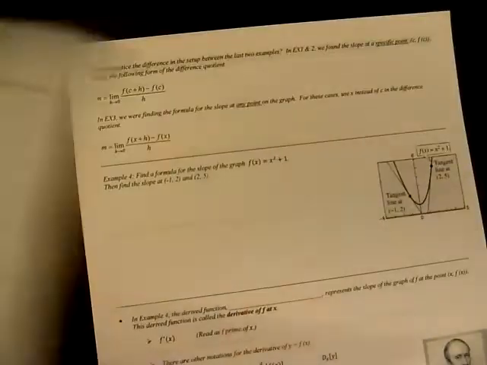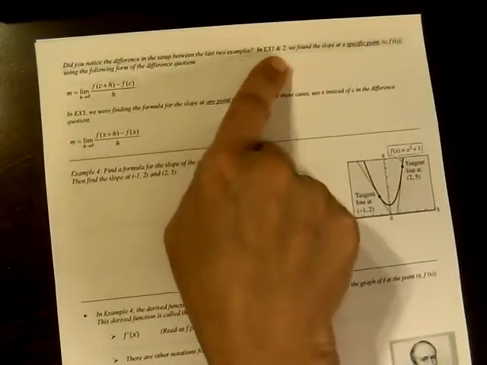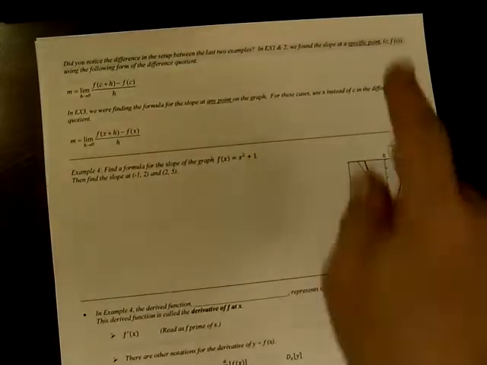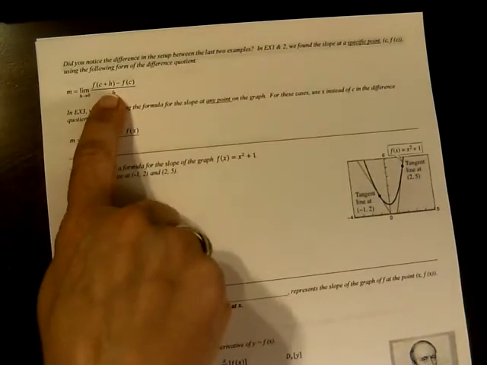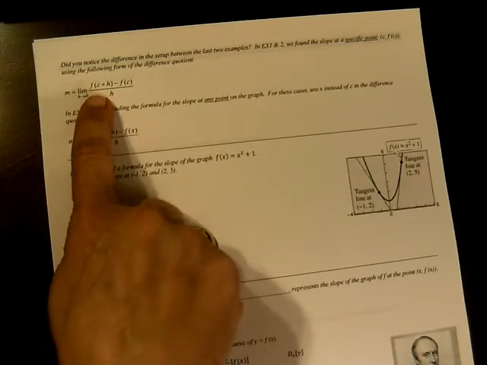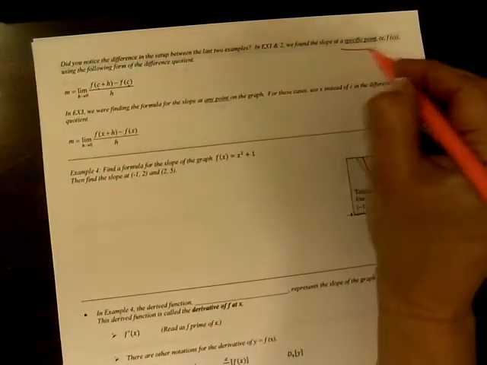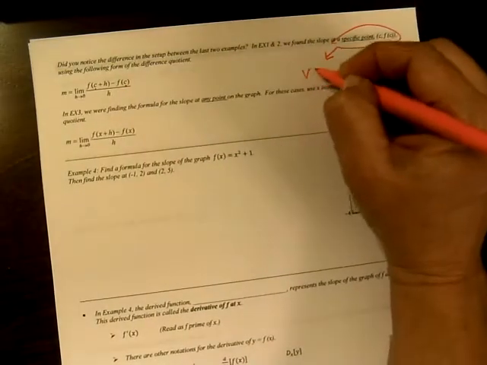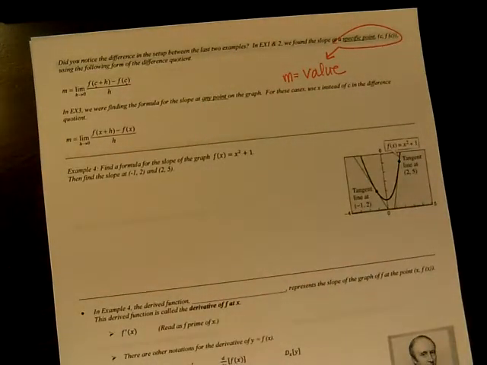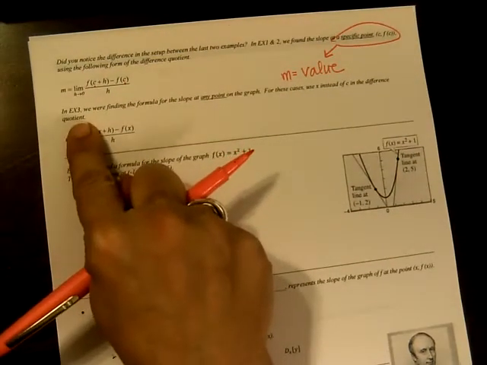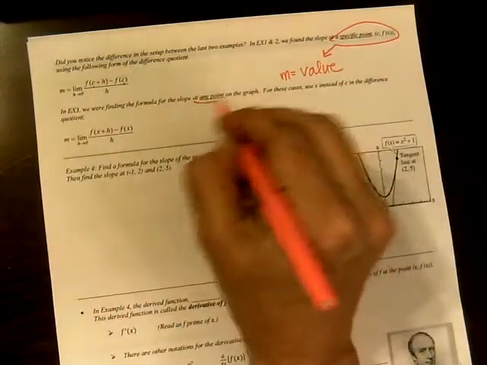And that's what it talks about next. Did you look at the difference between the setup in the last two examples? In examples 1 and 2, we found the slope at a specific point using this form of the difference quotient, where notice that we have a specific value in place of x. And when we have a specific point, you're going to get a specific value for your slope. Versus in example 3, which you'll find more often, we're finding the slope at any point.